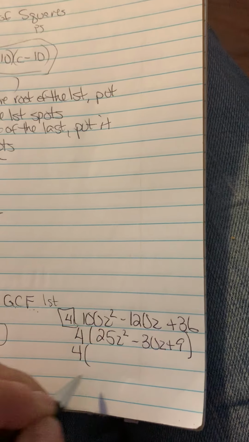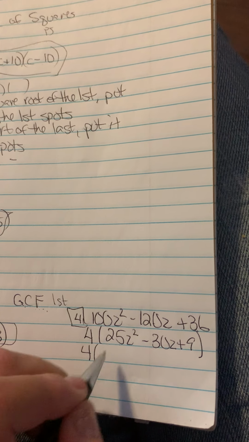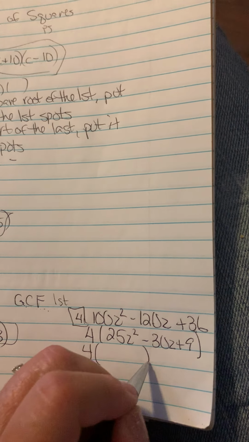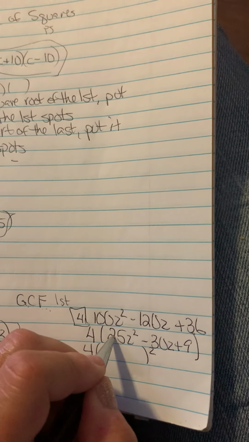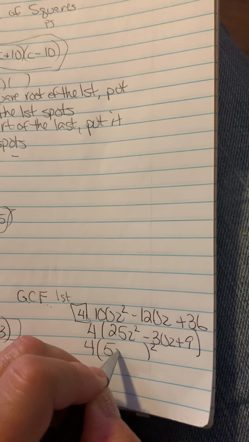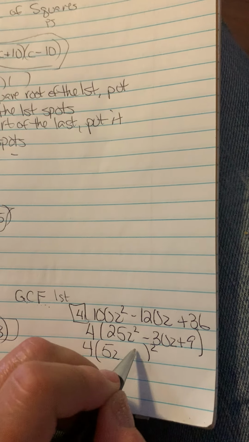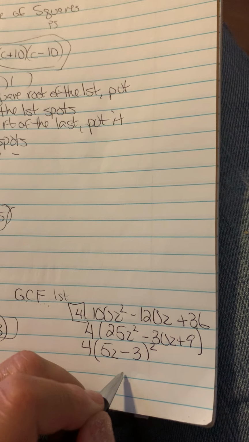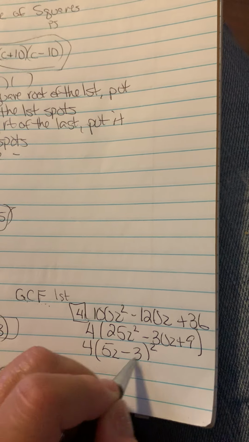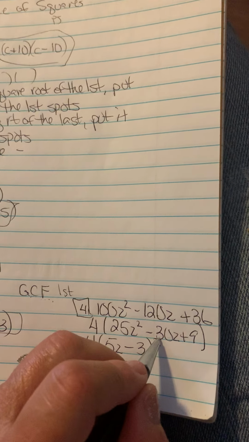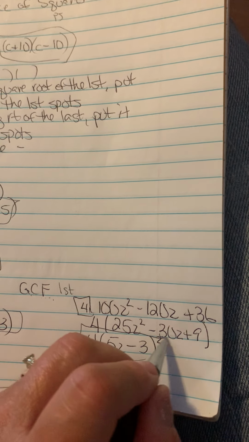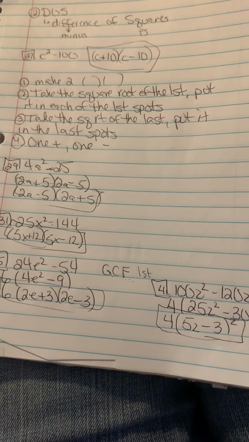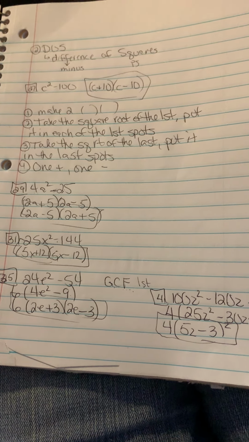So I already took that 4 out. It's got to be in there. If that's a PST, then I should be able to do that. And the square root of 25z squared is 5z. The square root of 9 is 3. Take the middle term sign. 15z doubled is 30z. So this would be the fully factored form of number 43. Okay, that's it.